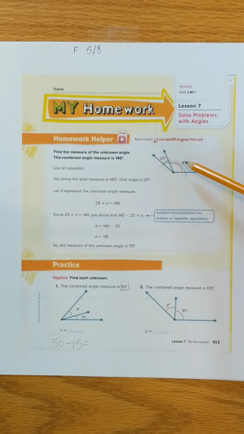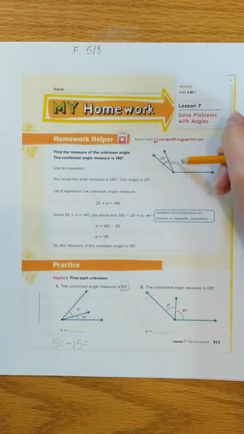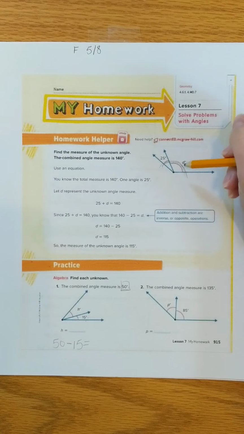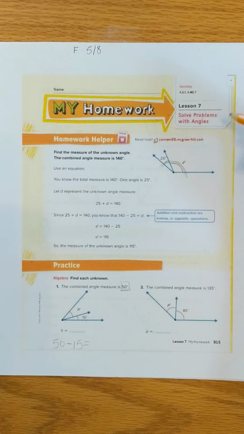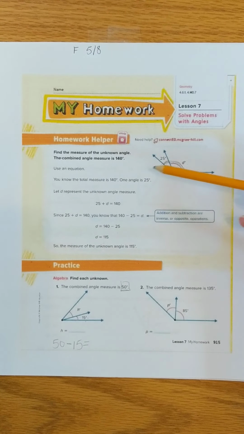It says, find the measure of the unknown angle, which would be D. And it says the combined angle measure is 140 degrees. So I've kind of marked it here. If I added this angle measure and this angle measure together, that would give me a 140 degree angle measurement, this whole thing. Okay, so it says to use an equation.